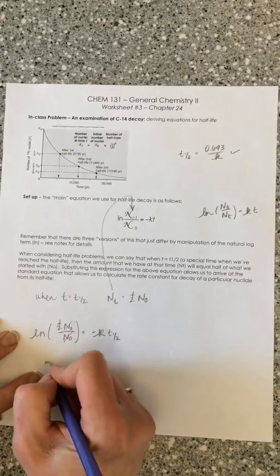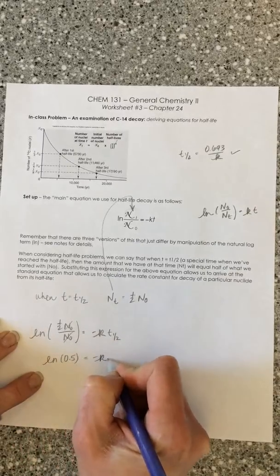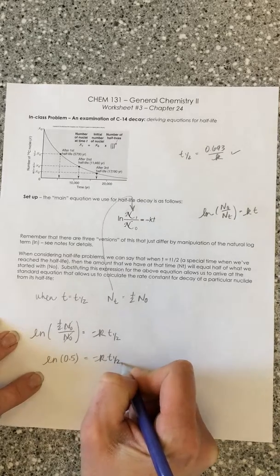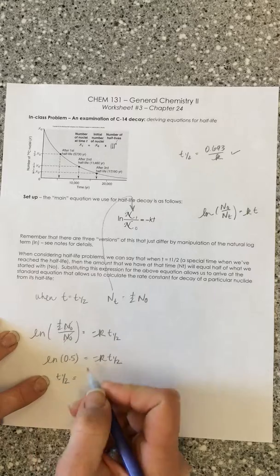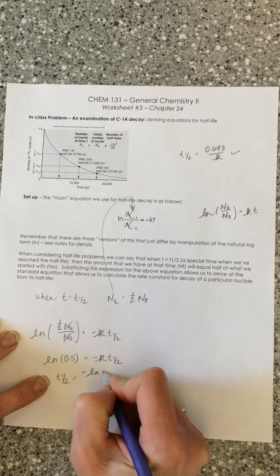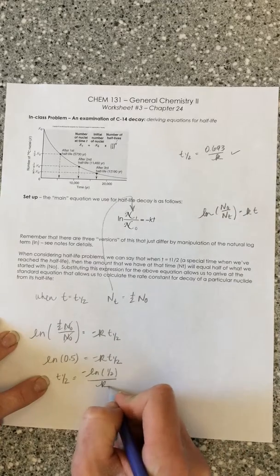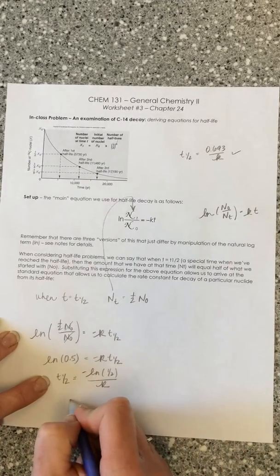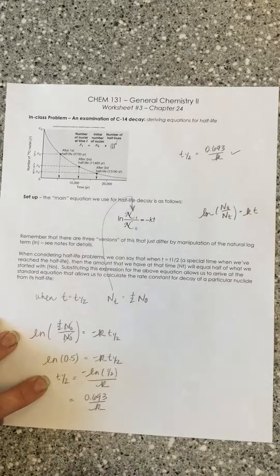These can cancel out, so we're left with the natural log of 0.5 equals minus k times t1/2. If we solve for t1/2, t1/2 equals minus the ln of 1/2, or 0.5, over k, and that equals 0.693 over k.